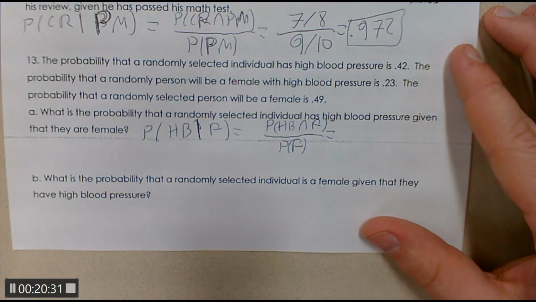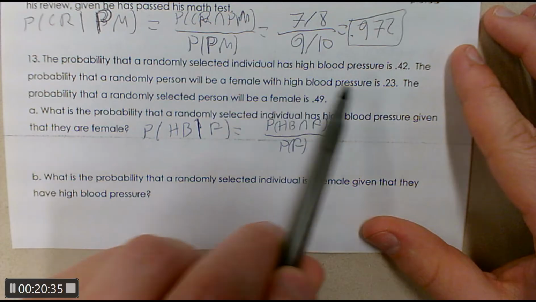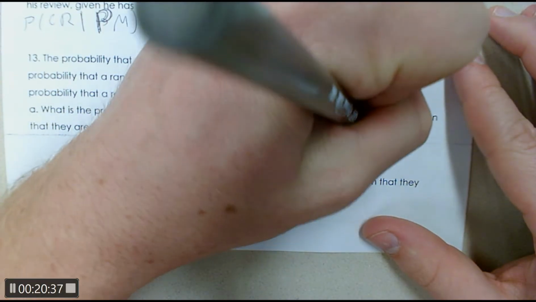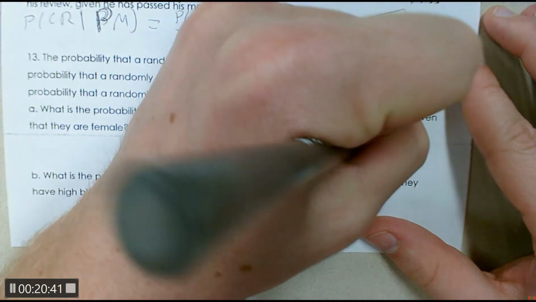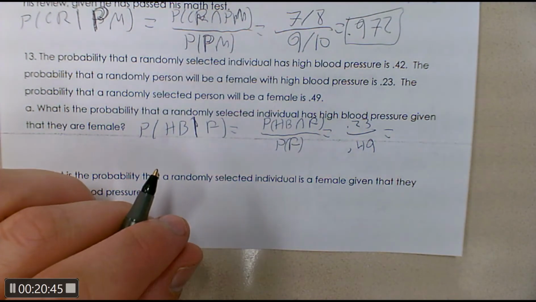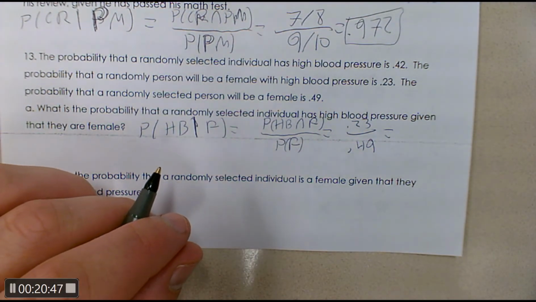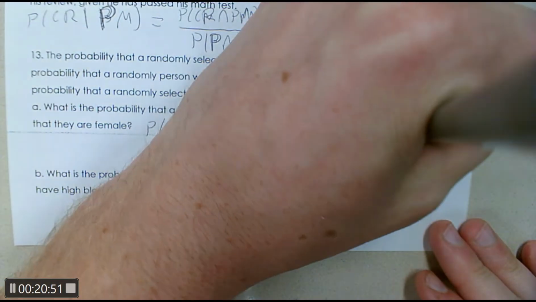So the probability of high blood pressure and female, a female with high blood pressure, is 0.23. 0.23 over the probability of female, which is 0.49. That gives us 0.23 over 0.49, which is 0.469.